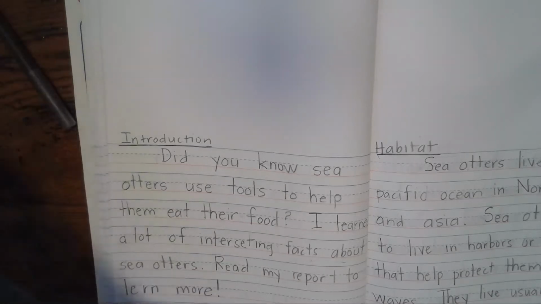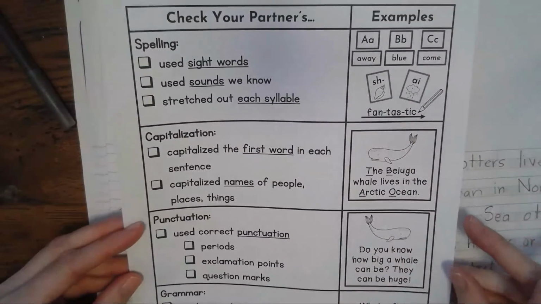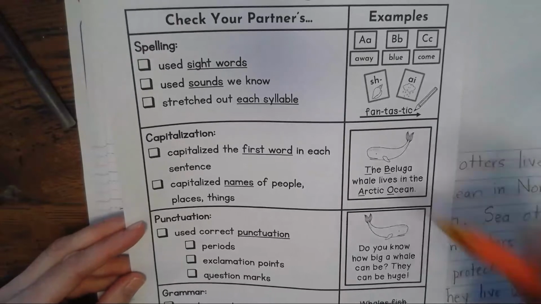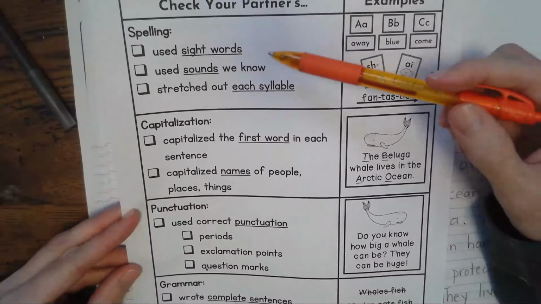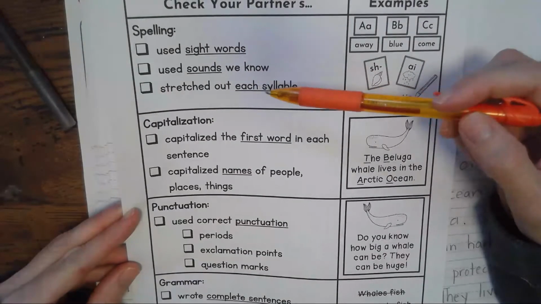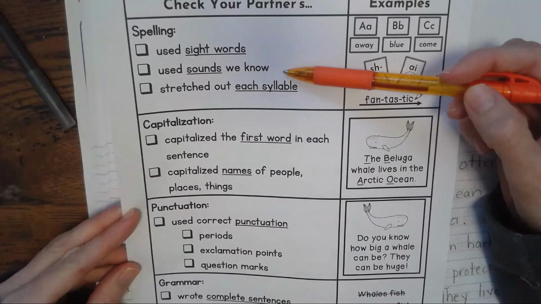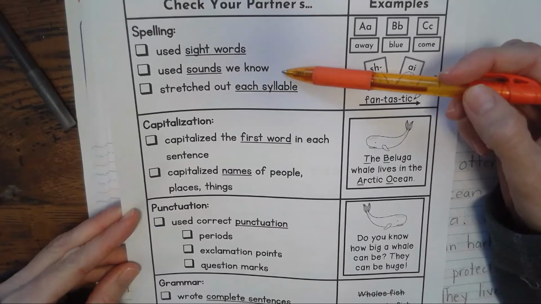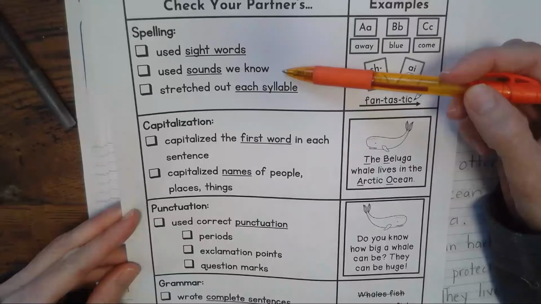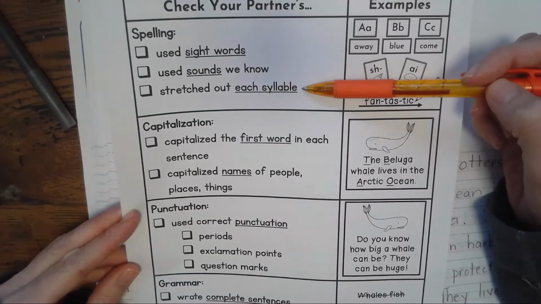And right here I have a checklist. We watched our videos and learned some information about editing, but I wanted to show you this checklist that we have for ourselves to help us. For our spelling, we want to make sure that we are spelling our sight words correctly. We want to use the sounds that we know, so if they're hard words and we're not sure, we want to be able to sound them out. That's helping us to know what letters to use. That's what we do in kid writing. And stretching out those syllables to hear each sound.